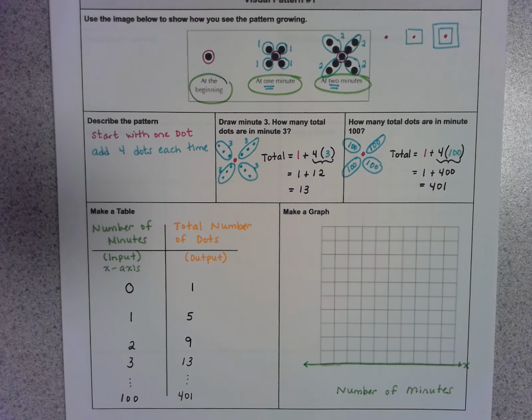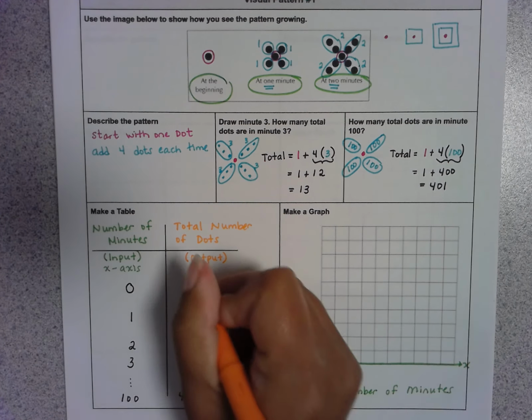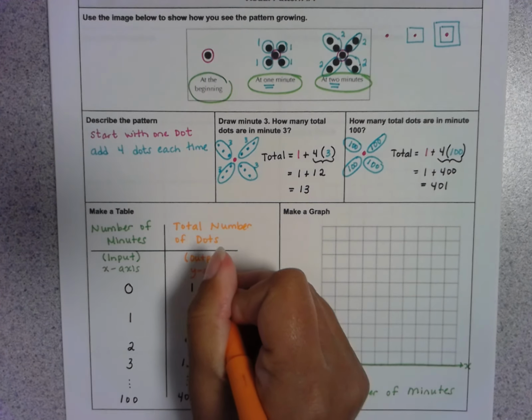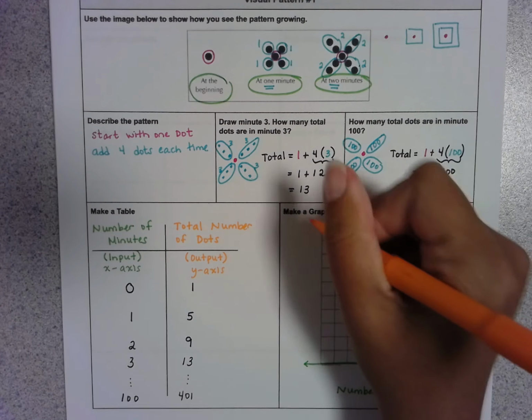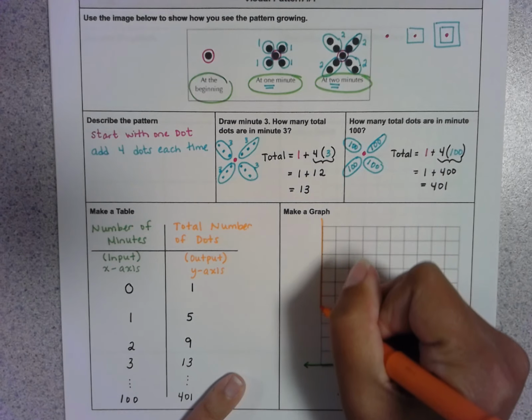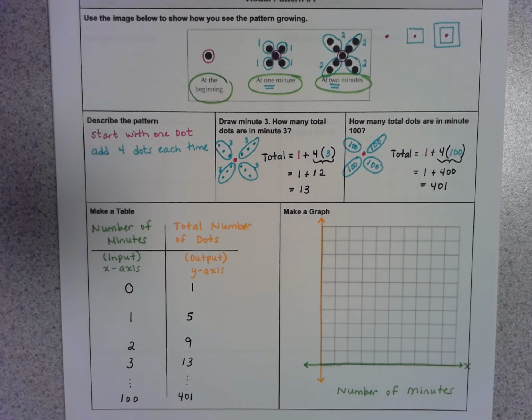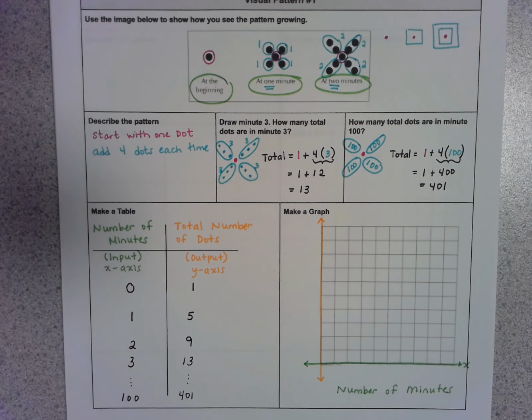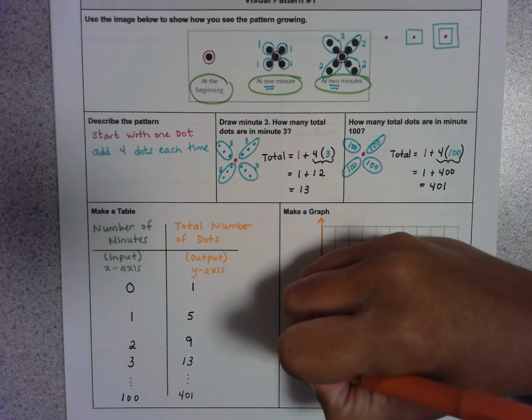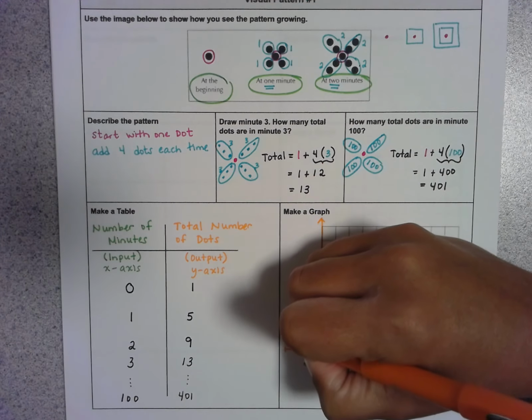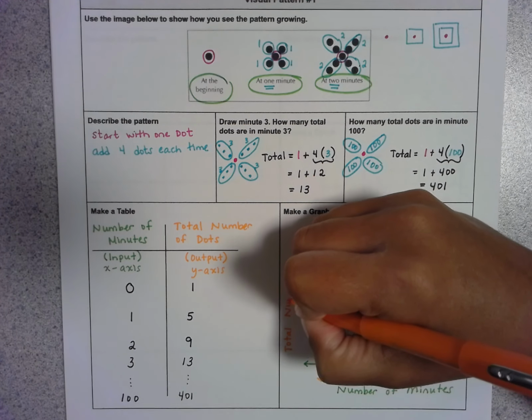Now, the total number of dots are going to be what's called the y-axis, which is the one that goes up and down. So I'm going to graph here the y-axis, and I'm going to again label this, just like a good table has labels, a good graph has labels. So I'm going to label this side the total number of dots.